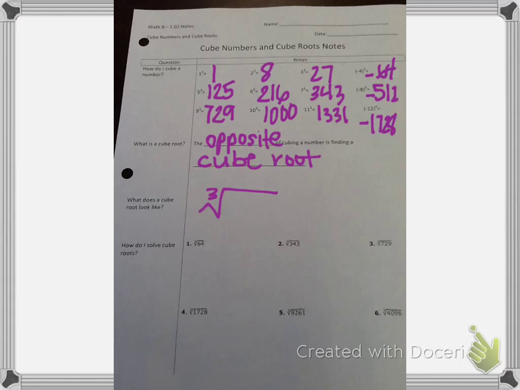So the cube root of 64, if we look up here, is going to be 4. The cube root of 343 is 7. The cube root of 729 is 9. Number 4, the cube root of 1728 is 12. The cube root of 9261 is 21. And the cube root of 4096 is 16.